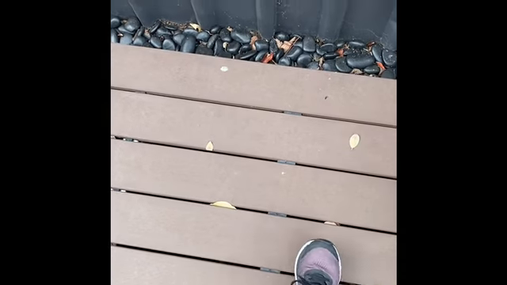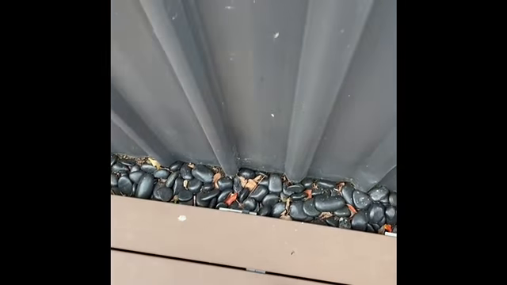So there's 1, 2, 3, 4, 5, 6, 7, 8, 9, 10, 11, 12, 13. Okay, so that took me 13 and a half steps to reach one end of my decking to the other. And if I had someone else here, I'd get them to go and compare.